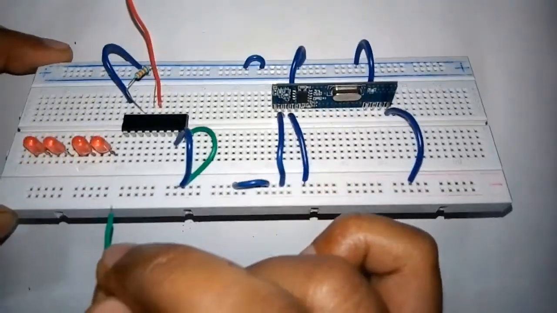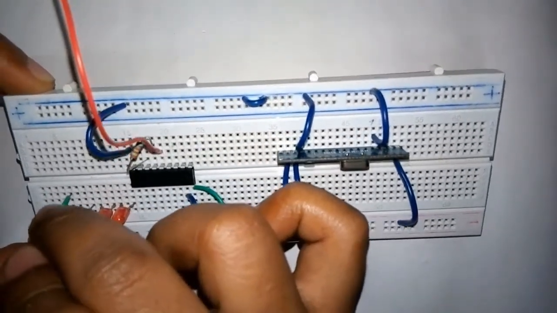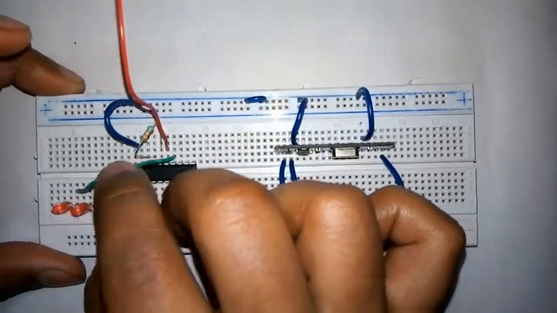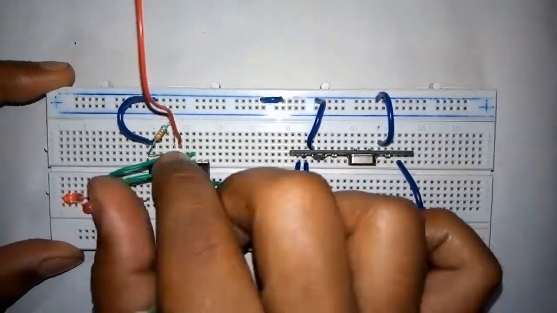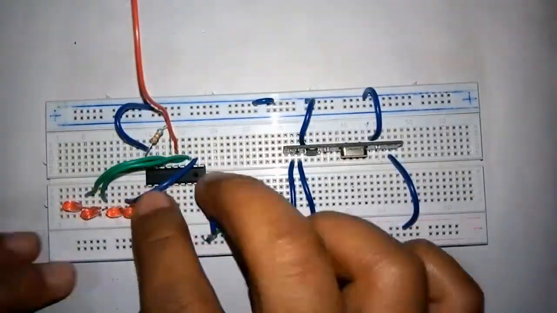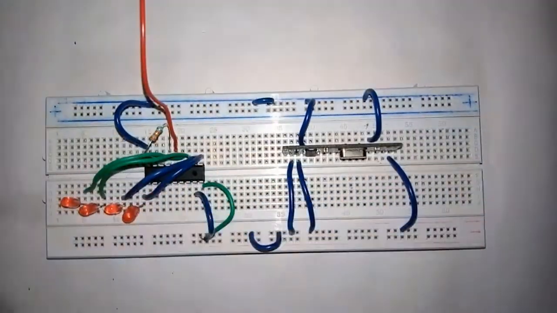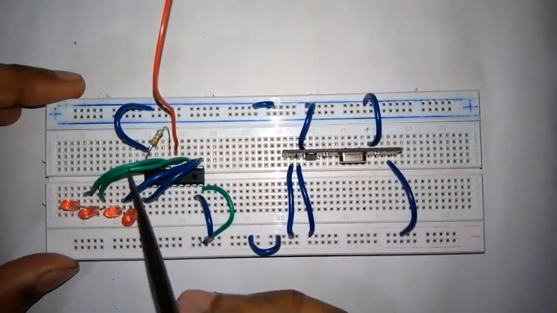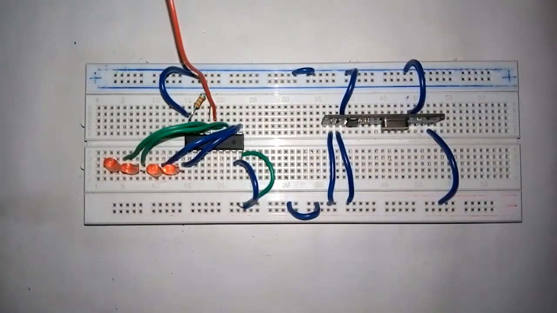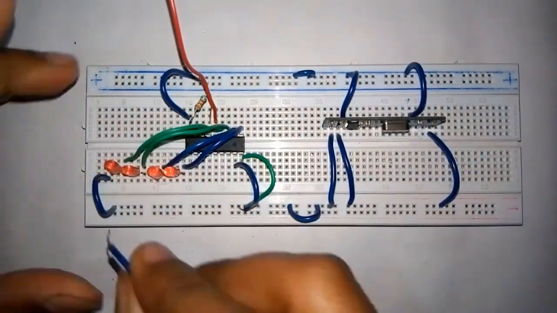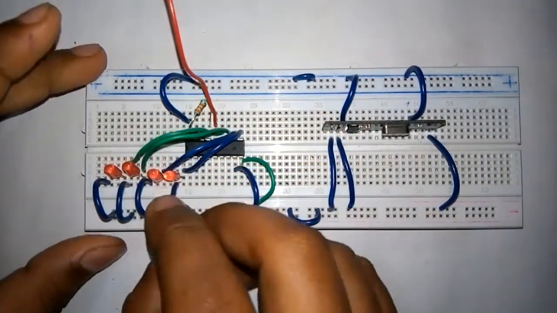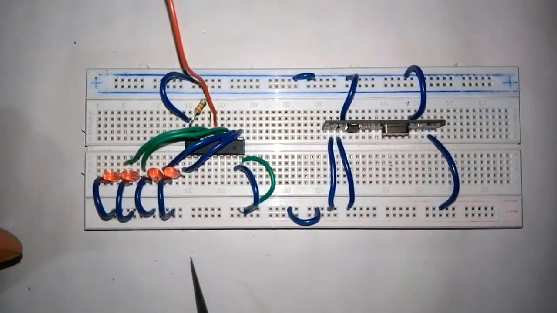Connect the positive leg of the LED to the data output lines. In the same way connect all. One, two, three, four. All four are connected. Now you have to connect the negative leg to the ground. This part is done.